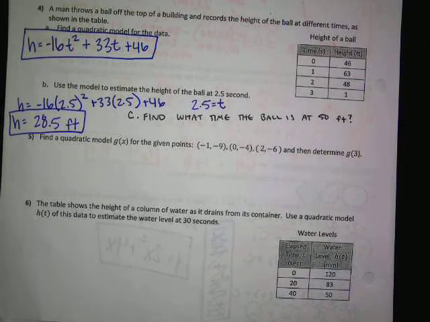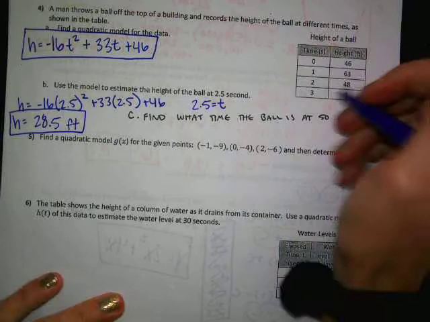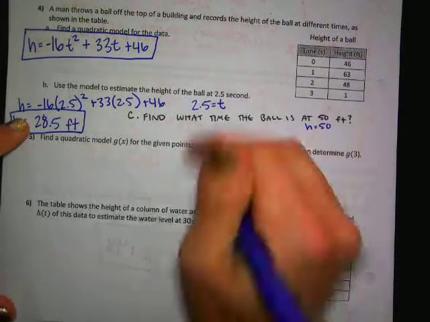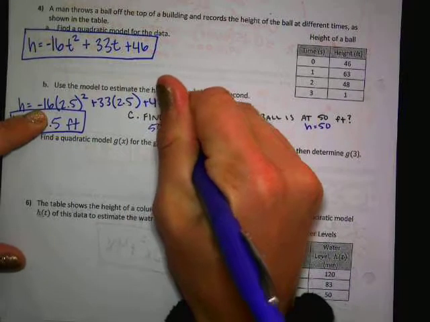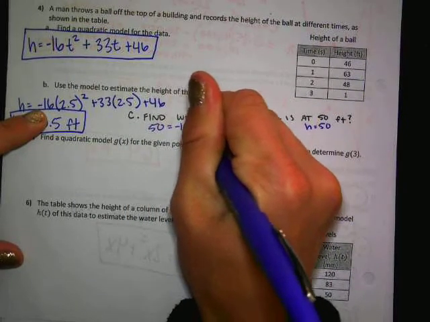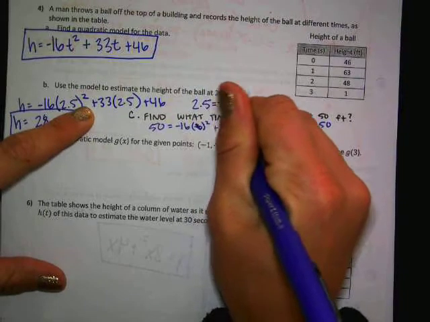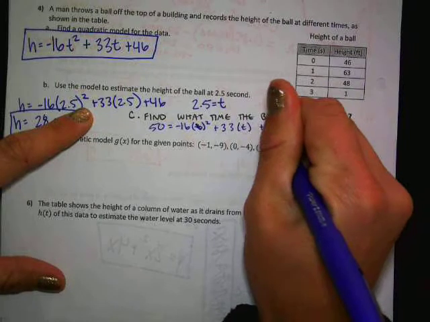This one is kind of just the opposite way. On this one, I want to find the time when the ball's at 50 feet. So what am I giving you, the H or the T? The H. So I'm giving you the H. So I know that H is going to equal 50. So 50 equals negative 16T squared plus 33T plus 46.